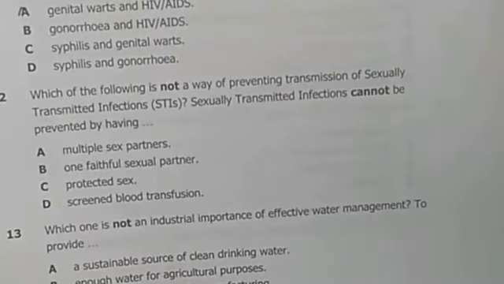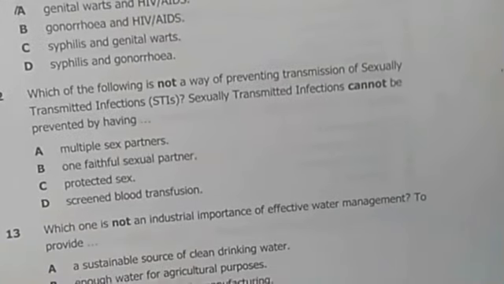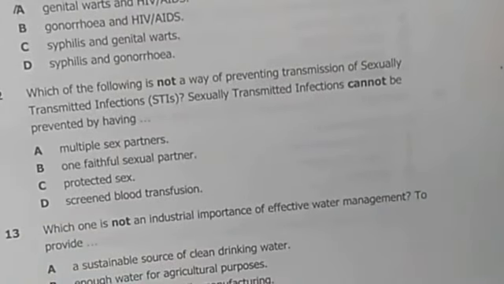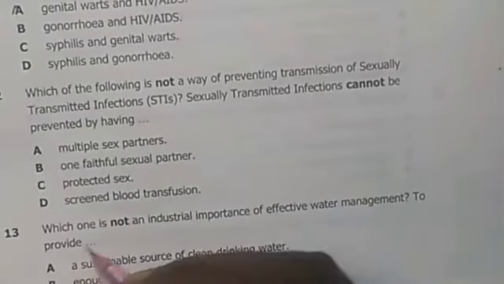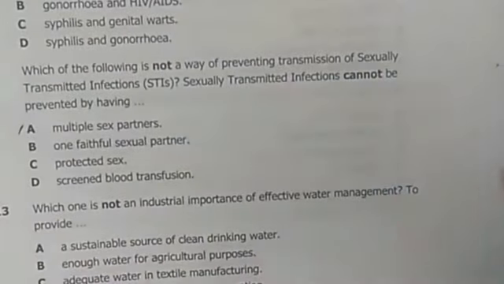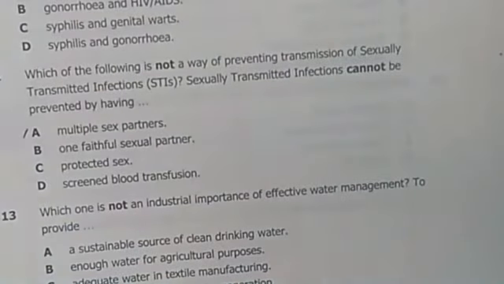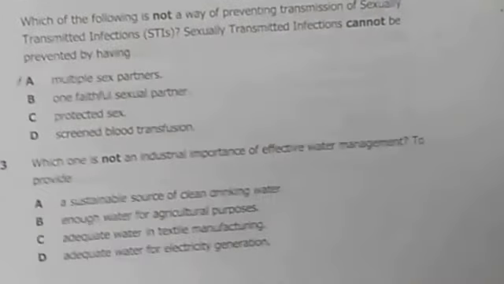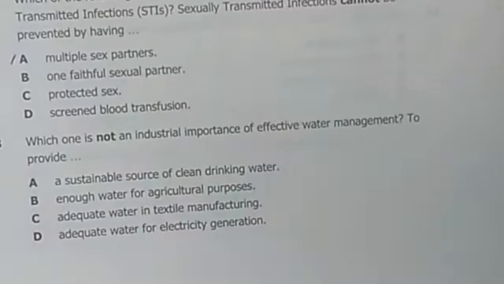One faithful sexual partner is a good one. Protected sex is a good way of preventing STIs. Screened blood transfusion, again, that one is also a good act of preventing STIs. So the correct answer is A. You cannot prevent STIs by having multiple partners. If you have multiple partners, the chances of you contracting an STI is high.